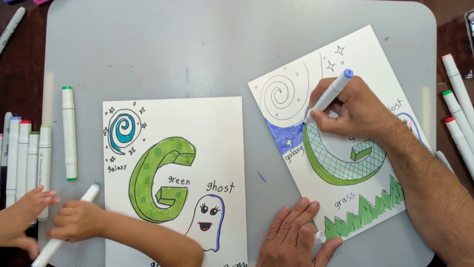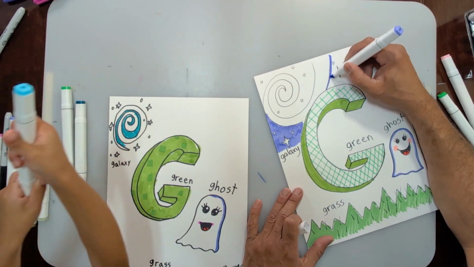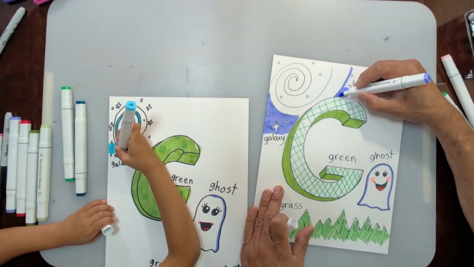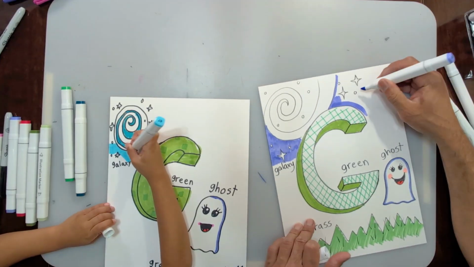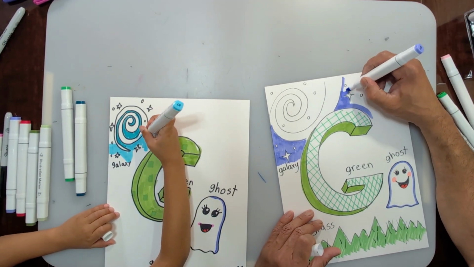And this is the galaxy. Look. Oh, it's coming together really nicely. What do you think? It's pretty cool. All right. I'm going to take this right here. I'm going to make a blue one. A blue one? Yeah, for that. Okay, very nice. Yeah, you can do any color you want.